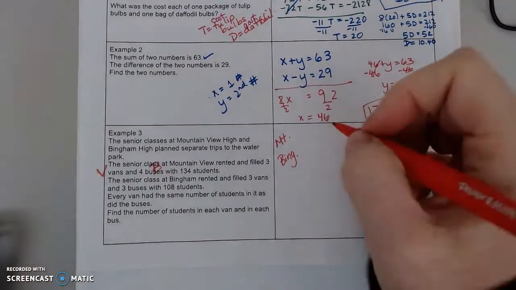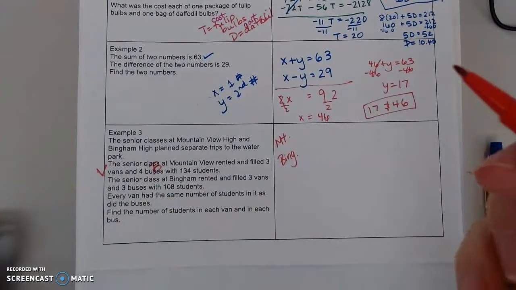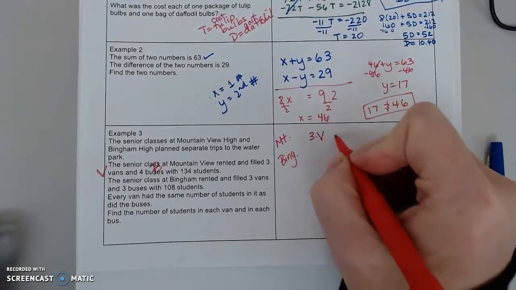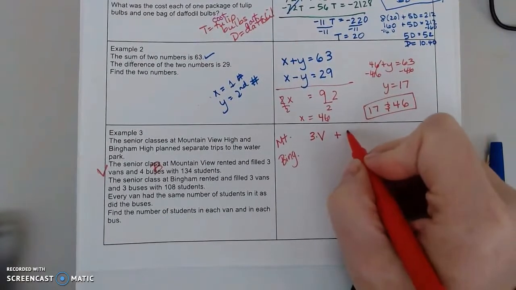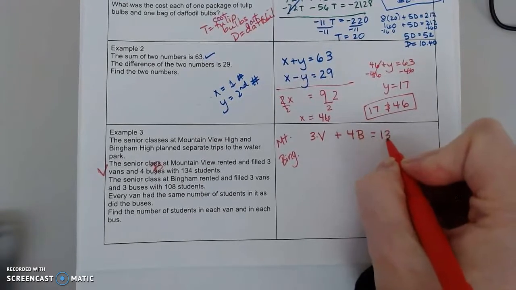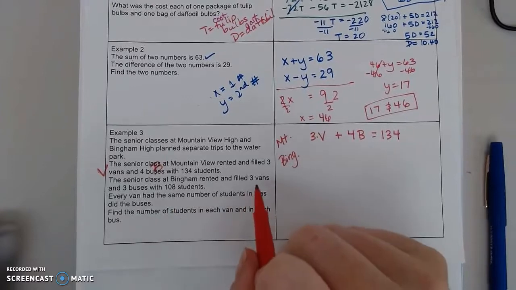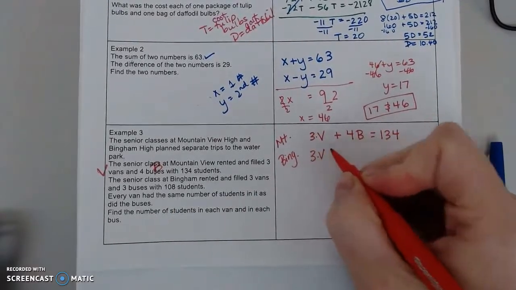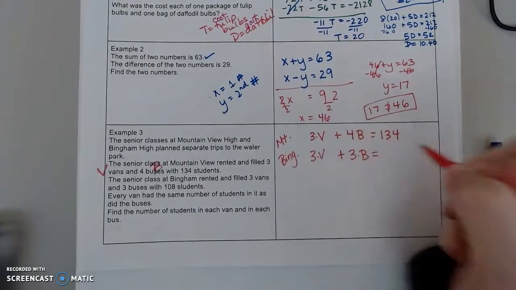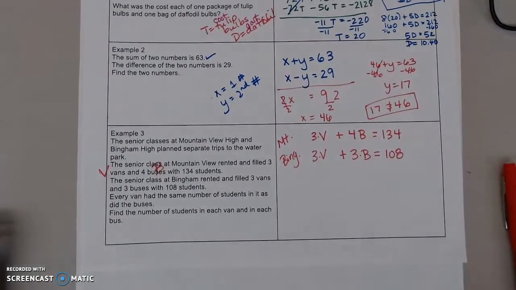So at Mountain View, I've got the number of students in each van and the number of students in each bus. So I've got 3 times the number of kids in each van, and then we're also going to have some buses. 4 times the number of students in each bus gives us a total of 134 students. At Bingham, they've got 3 times the number of students in each van and 3 times the number of students in each bus with a total of 108. So those would be our two equations.